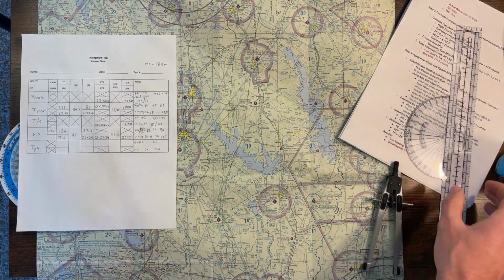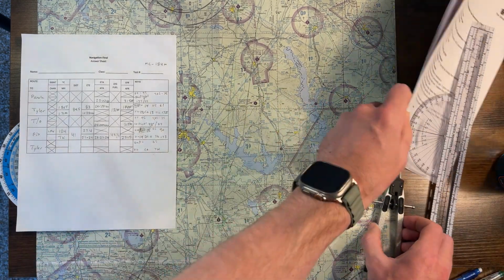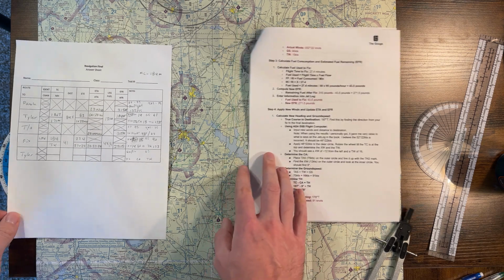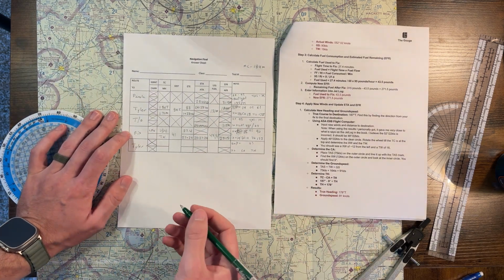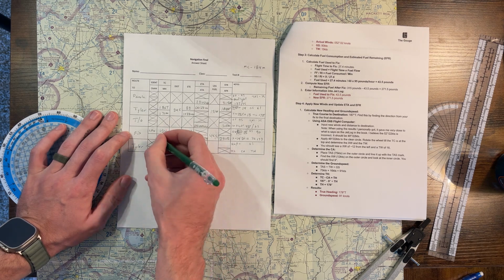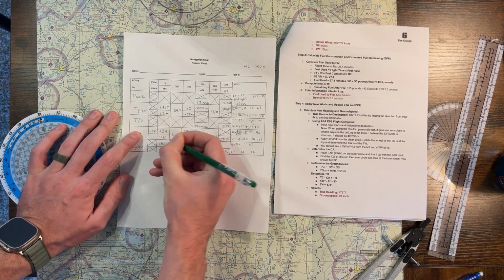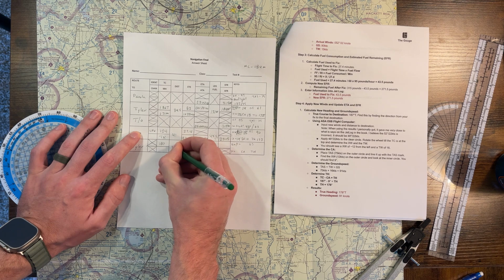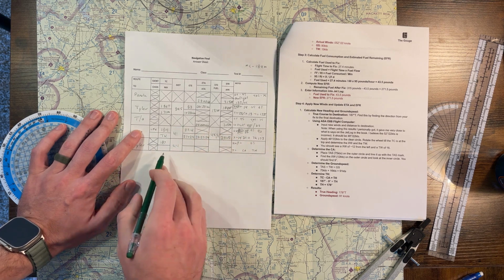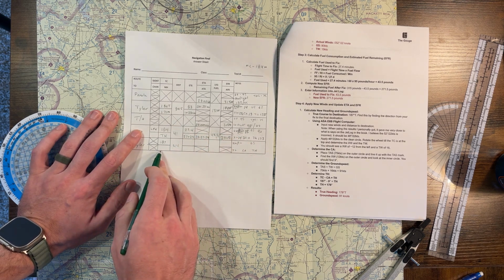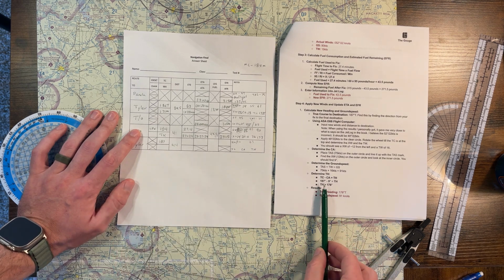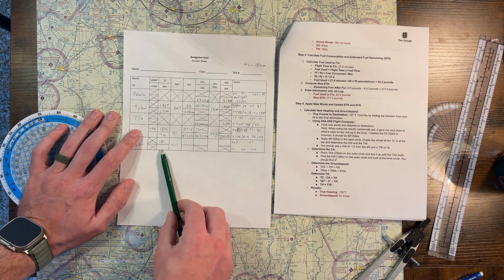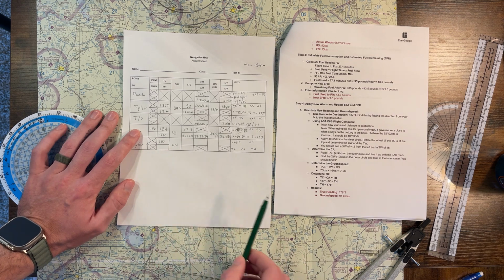All right, so now what you can do is go ahead to this right here. We just determined that the true course is going to be 187 and the distance is 44. So then we're going to go ahead and determine our magnetic heading.